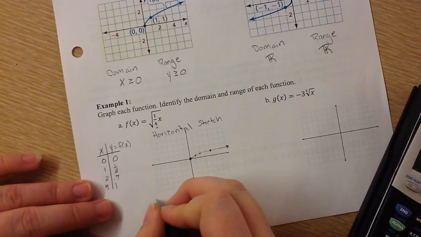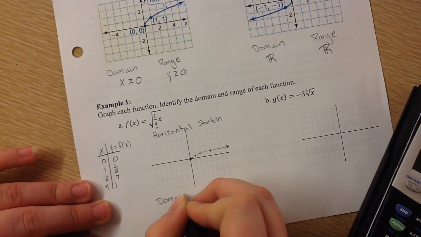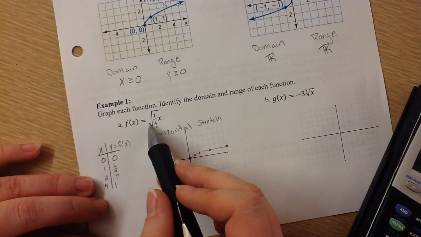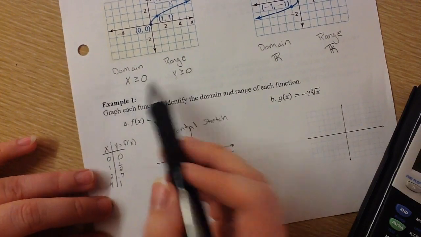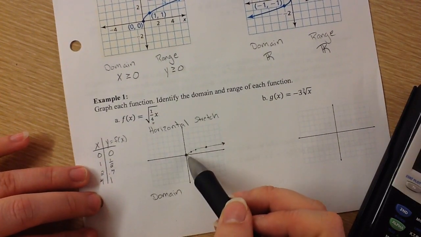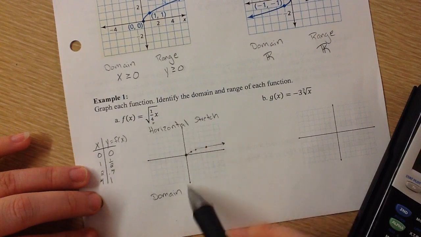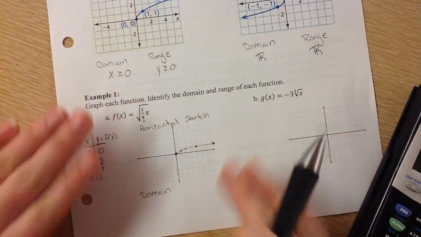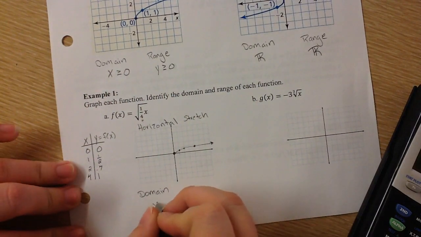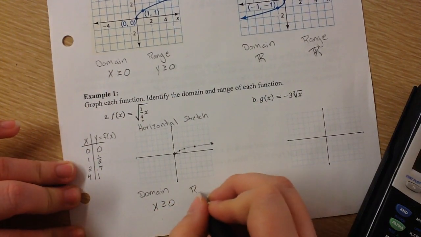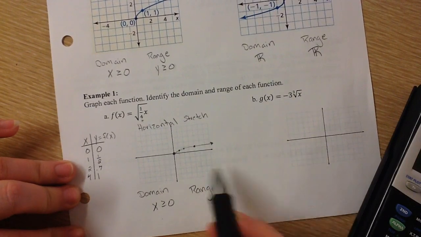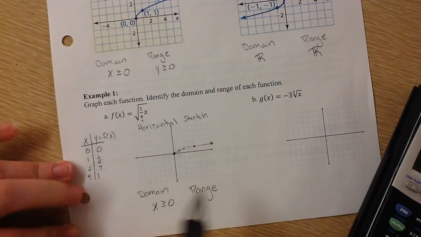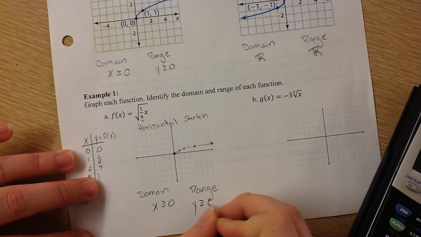But now we have to ask ourselves, does that affect the domain? Well, it's a square root, so my domain's normally always positive. Is it still? Yeah, because it still starts here for my x's at 0. Because again, for domain, we're looking at the x values there. So my domain is still x has to be greater than or equal to 0. What about my ranges? Well, my ranges are always going to be greater than or equal to 0.